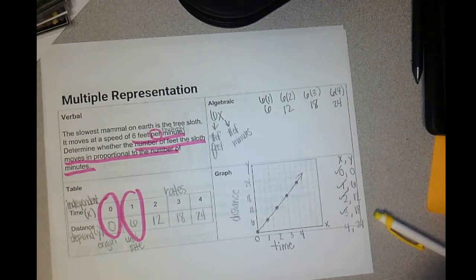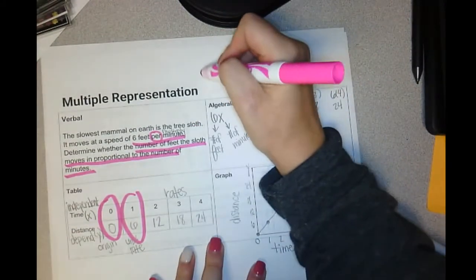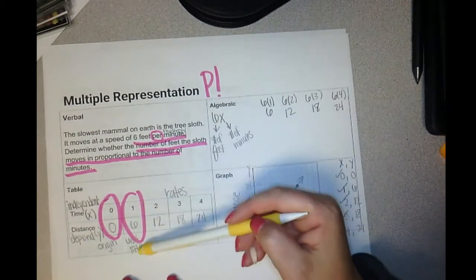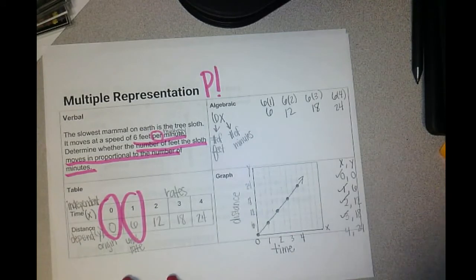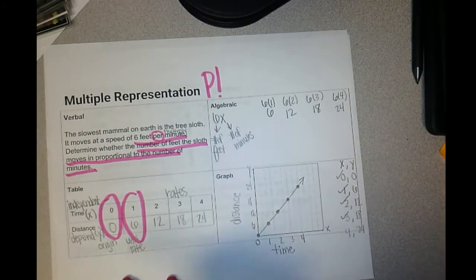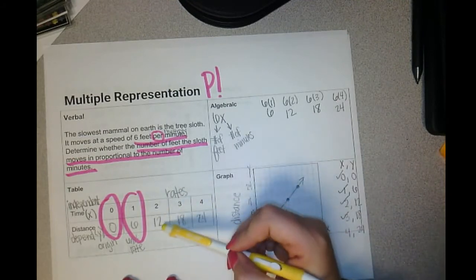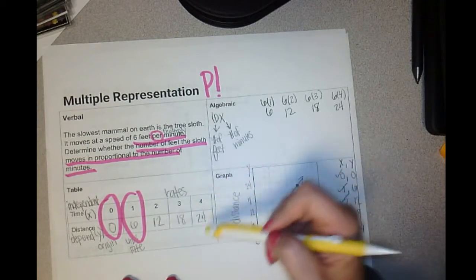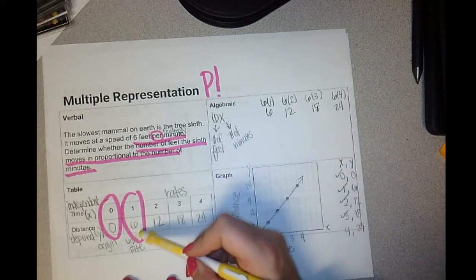Now, one of the reasons that we have a proportional relationship is because we were able to take the unit rate and build the other rates. Or we could take the rates and simplify them, meaning divide them and get the unit rate. So for example, 12 divided by 2 gives you 6. 18 divided by 3 gives you 6. 24 divided by 4 gives you 6.